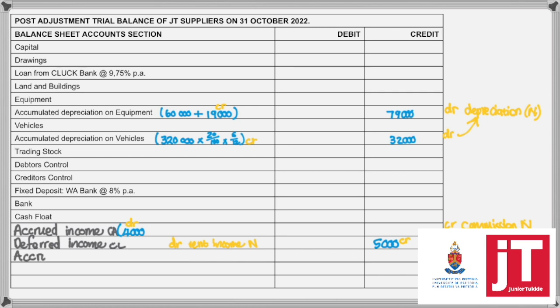Then we go to the next one, which is the accrued expense. So the credit is here in the balance sheet section, because this accrued expense is a liability, so crediting or increasing on the credit side, and then debiting water and electricity in the nominal section. So that's the other leg. And then we had a prepaid expense of 1,000 Rand. That was for advertising. Prepaid expense is now a debit here in the balance sheet section. So it will be the credit advertising in the nominal section.